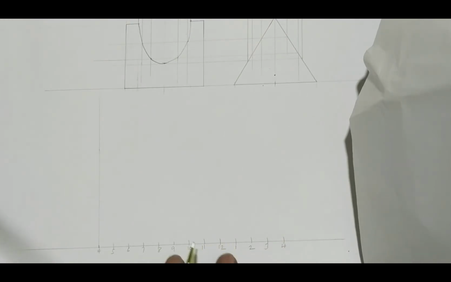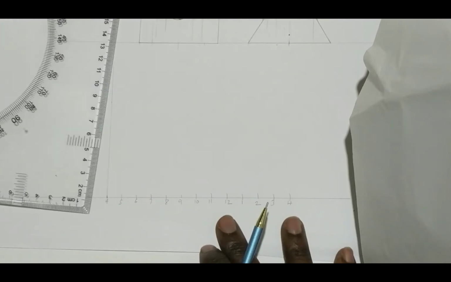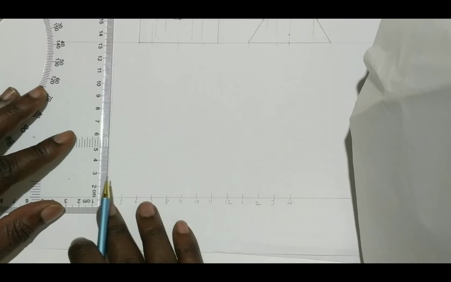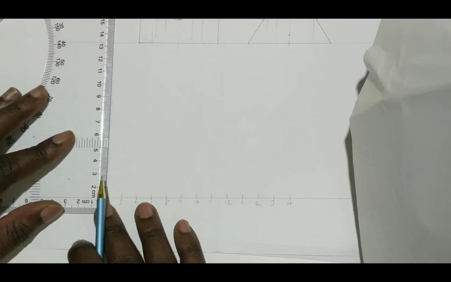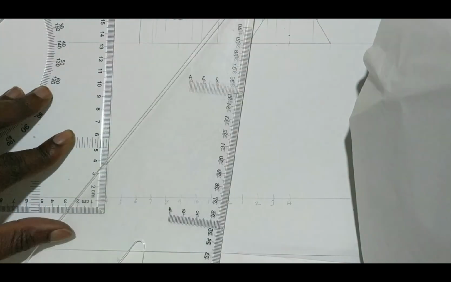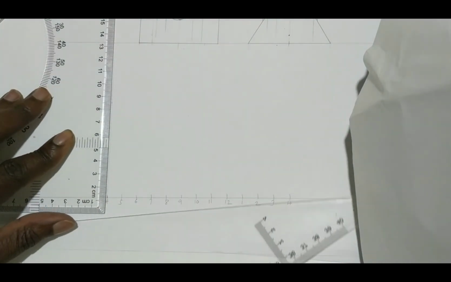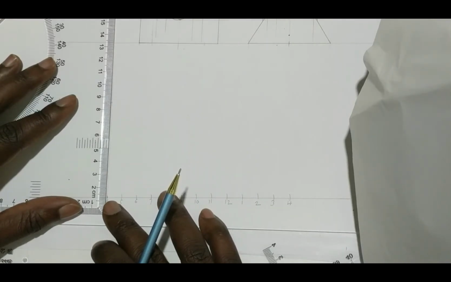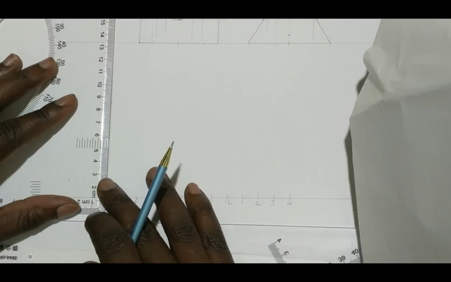After doing that, then you draw vertical lines from each of the points. And the vertical lines are easier drawn using set squares. You draw using set squares.